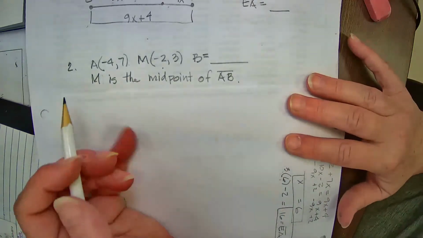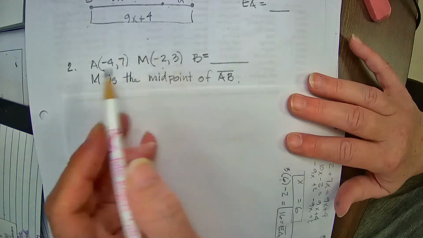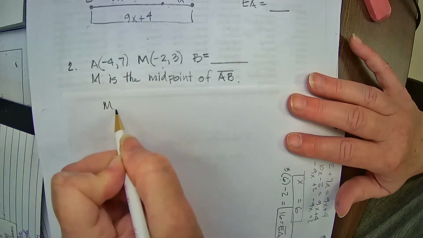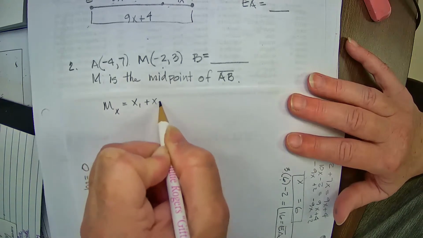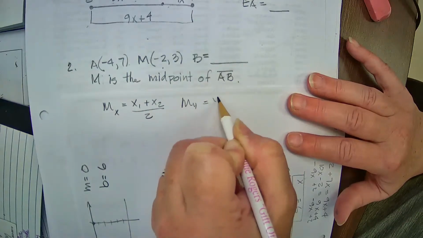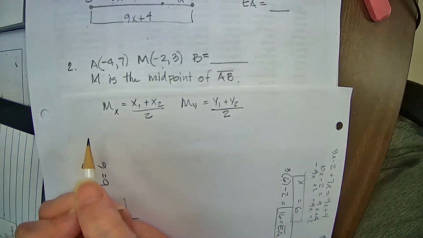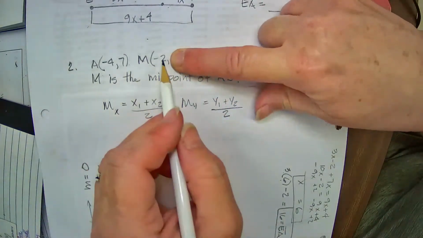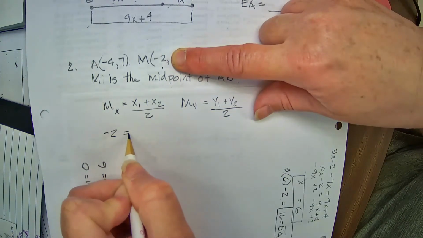Okay. So it says M is the midpoint. So our formula says the midpoint of the x's is x1 plus x2 over 2, and the midpoint of the y's is y1 plus y2 over 2. All right, now they gave us the midpoint. The x coordinate is -2, so that goes out in front.